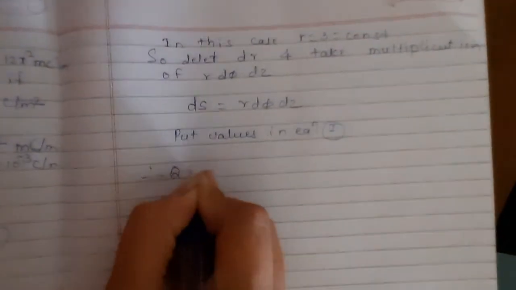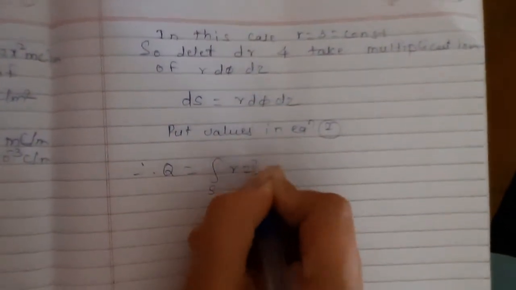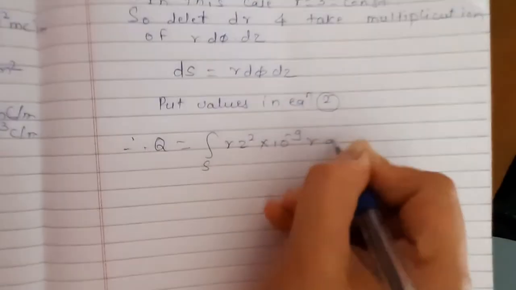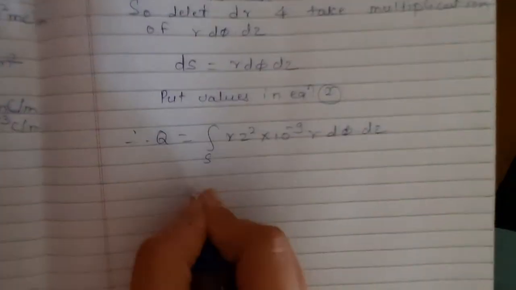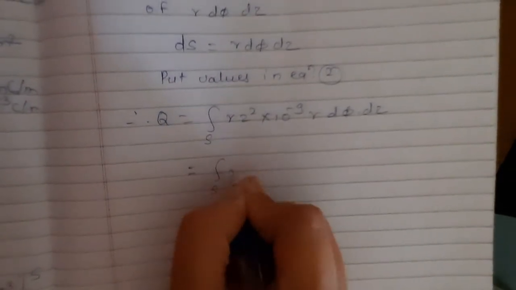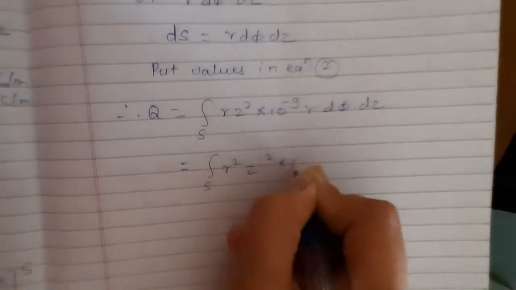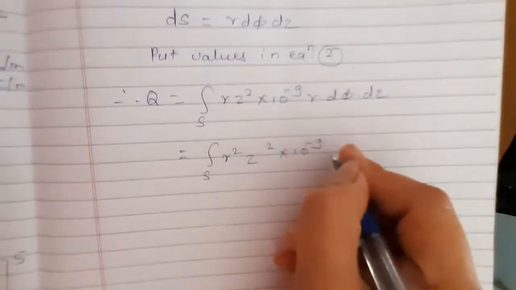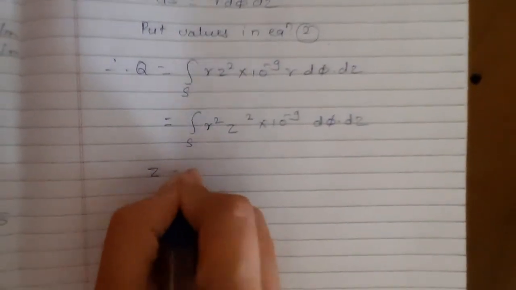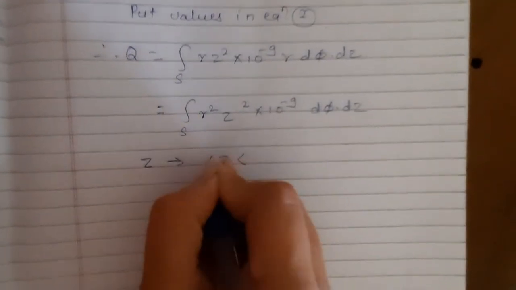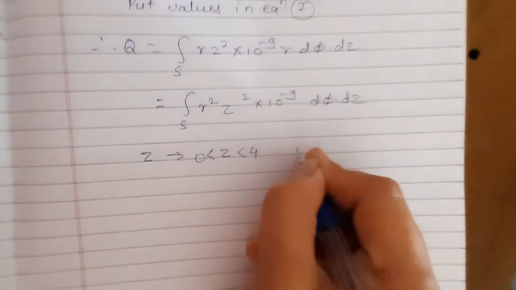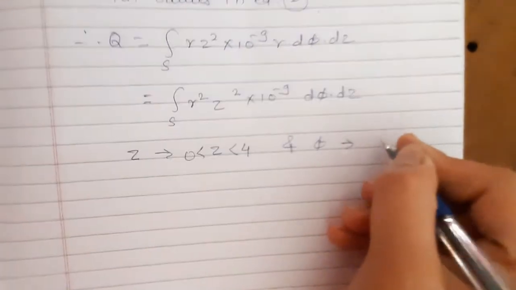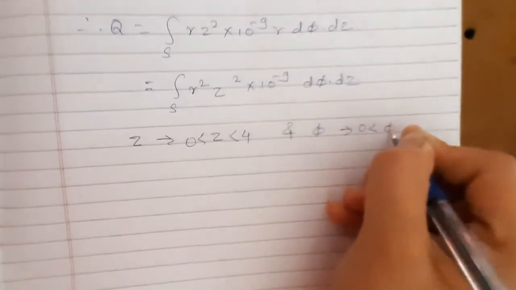Now q is equal to integration of rho z square into 10 raised to minus 9 rho d phi dz. So it is rho square z square into 10 raised to minus 9 d phi dz. Now here the values of z are given as z in between 0 and 4, and phi is in between 0 and 2 pi.